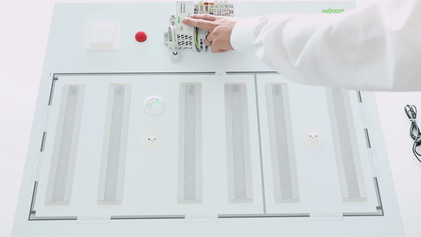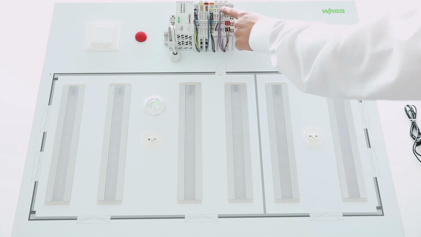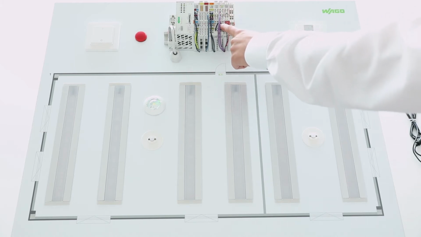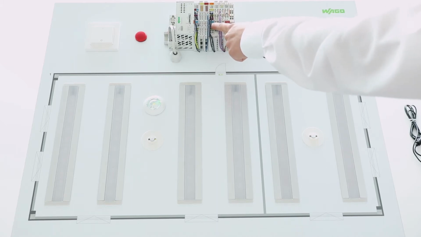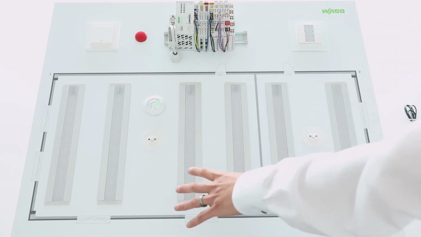We have here the application controller, a DALI multi-master module where the lamps are connected, and a serial interface module. Here we have the EnOcean antenna. Here we see the big room.